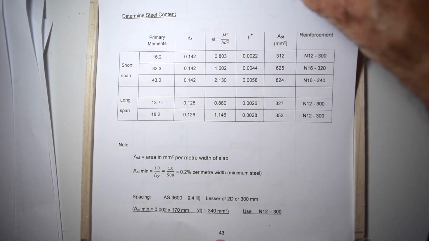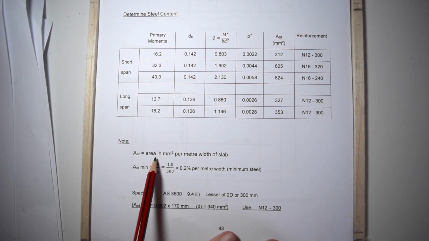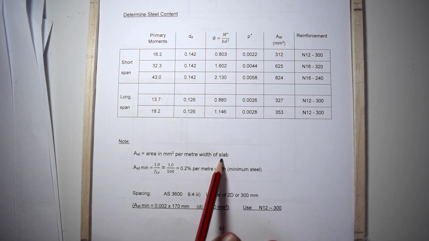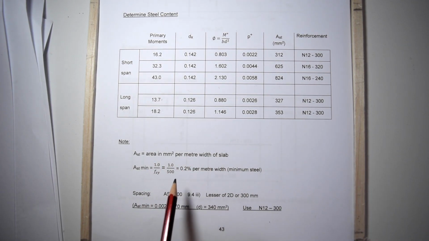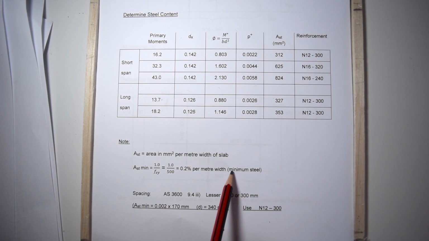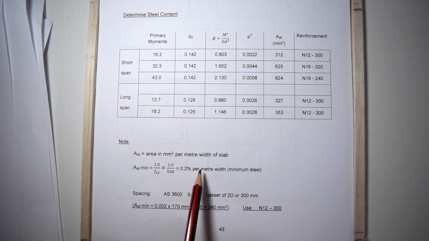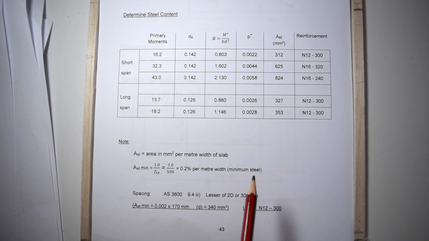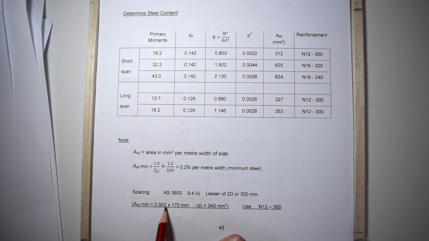Now, I've got a note at the bottom here. The area of steel is the area in millimeters squared per meter width of slab, and I've said that many times. The minimum area of steel is 0.2% per meter width. That's the minimum steel. 0.2% of the gross area of the slab, in our case 170 by 1000. So it's 0.2% of 170,000, as I've worked out there, and that's 340 square millimeters per meter width.